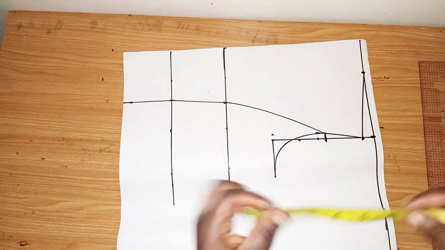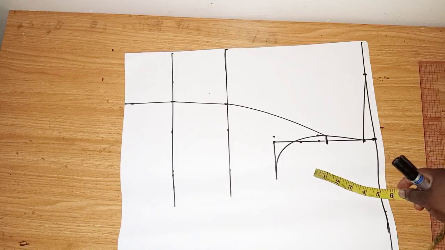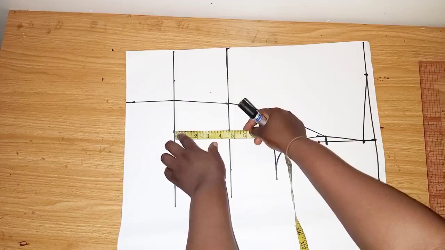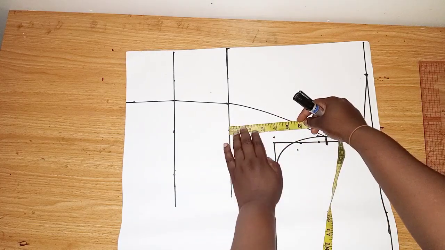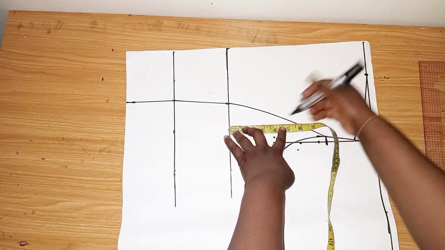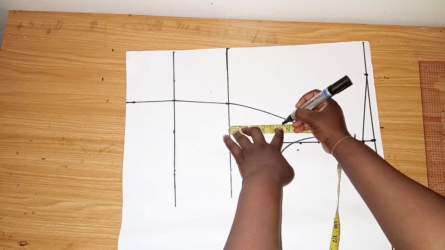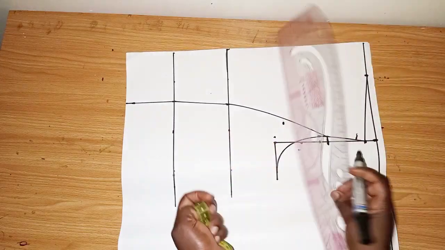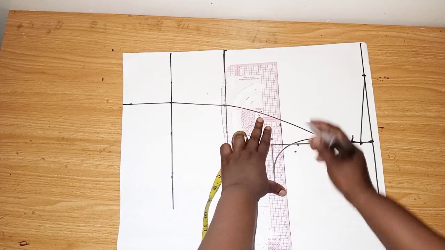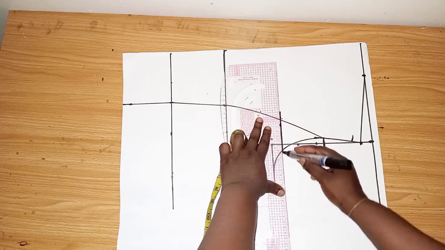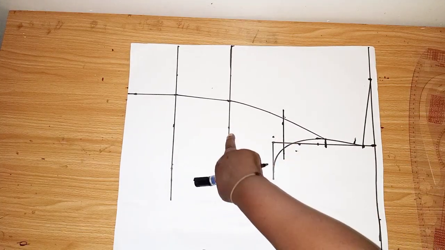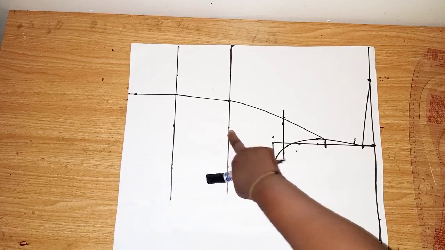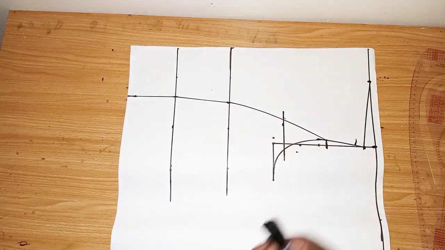So I'm going to be putting another line, and that line will be my upper bust measurement. The measurement I have for my bust point to my under bust is 4.5. I also measured it out here, which is 4.5 here. So this will be my upper bust measurement. Let me just rule it. The same distance you have from here to here is the same distance I have from here to this point.